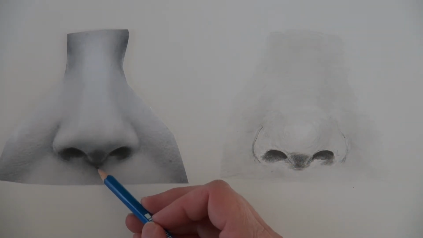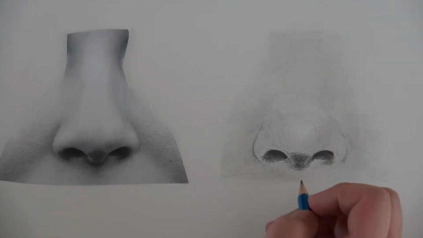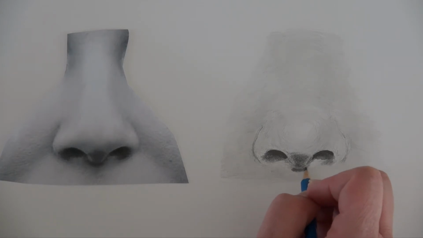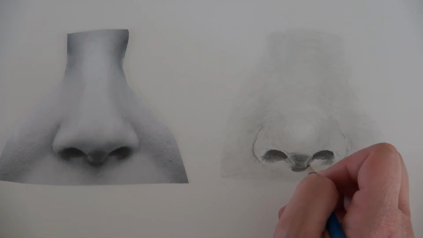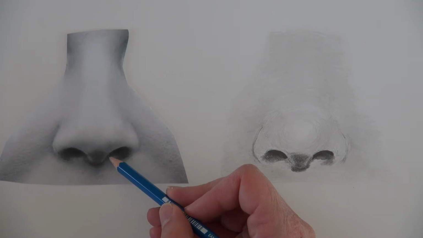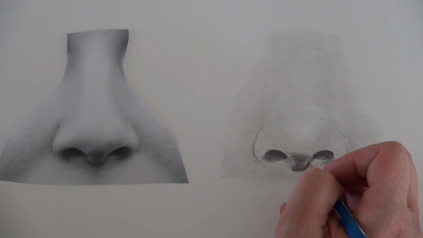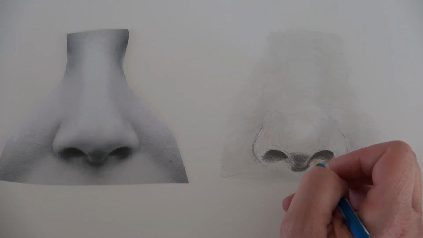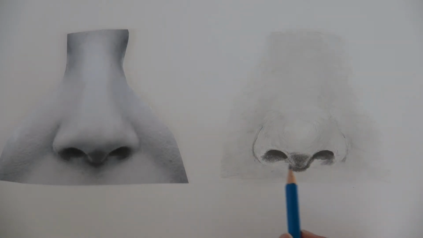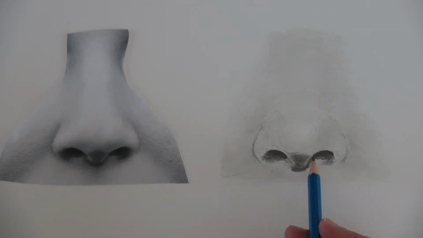I'm gonna go underneath here again and bump up that gray, make it darker. And that gray continues from here into that corner of the nostril. So from here to the corner. Take a look at the curve that happens here on the nostril and look at your curve.